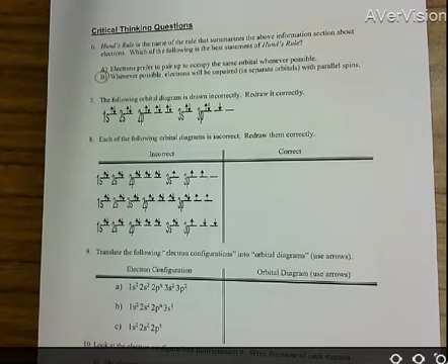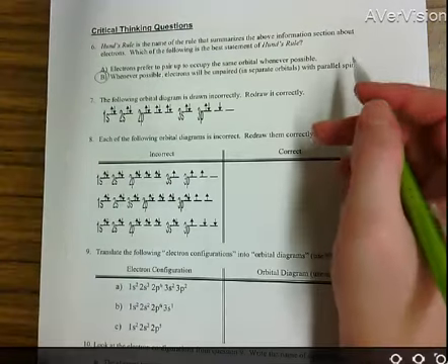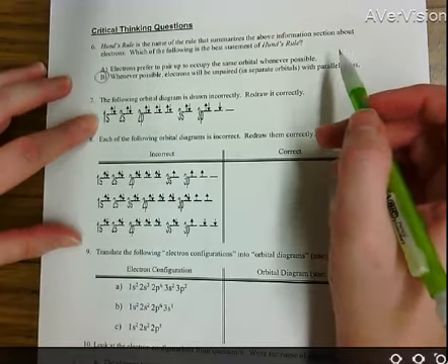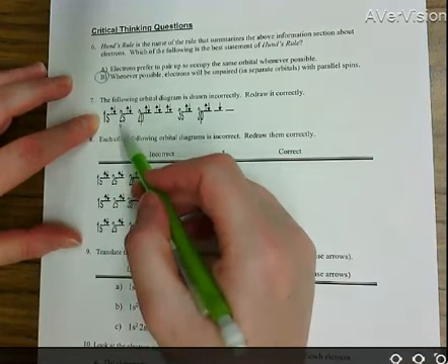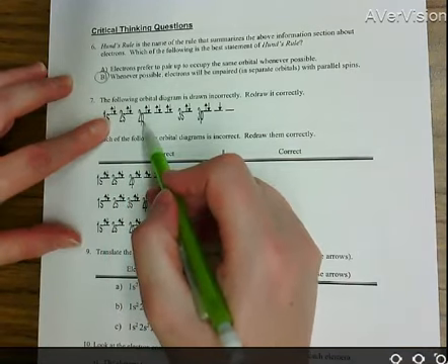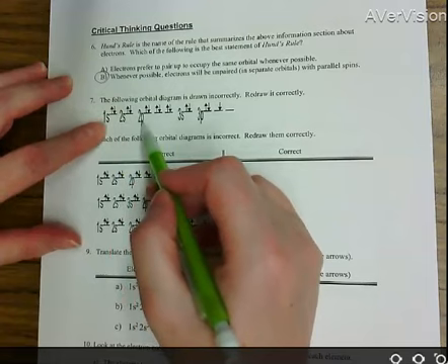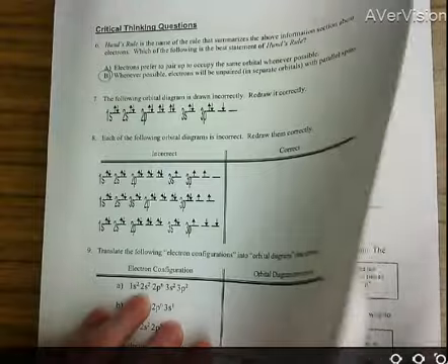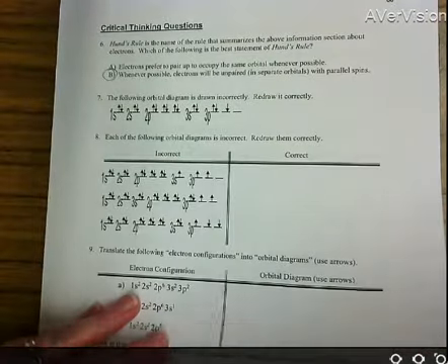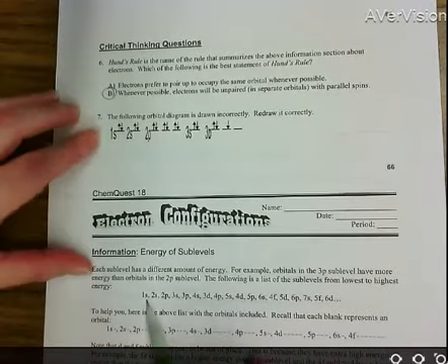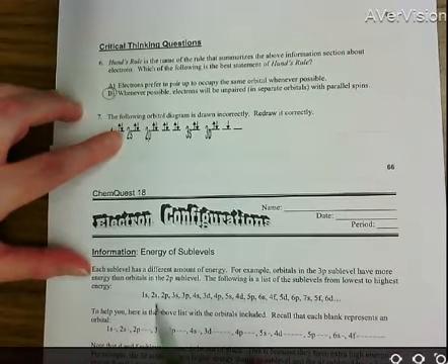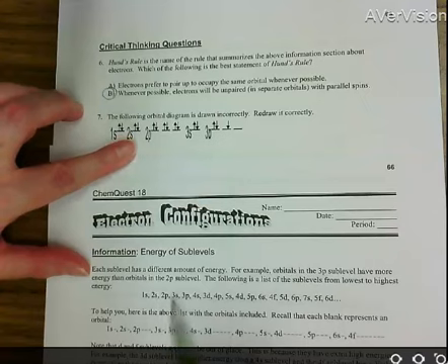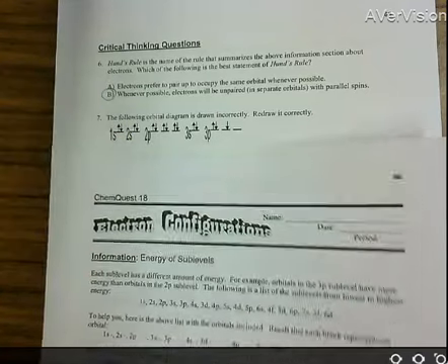Number 7. The following orbital diagram is drawn incorrectly. Redraw it correctly. So, I have 1s, 2s, 2p, 3s, 3p. Right, that is the right order because that's listed here. It should be 1s, and then 2s, and then 2p, and 3s, and 3p. So order's okay.